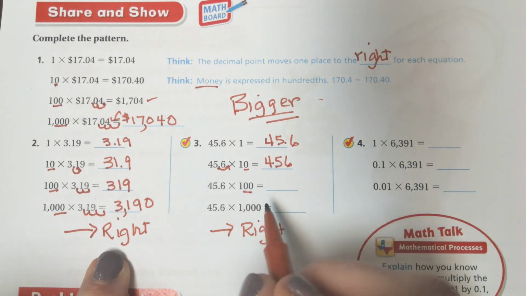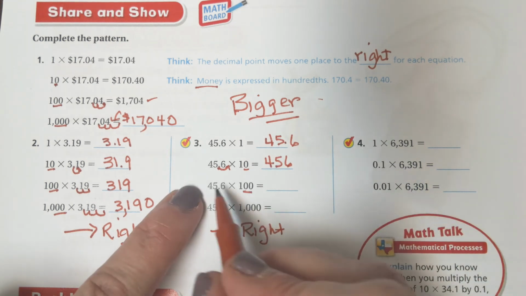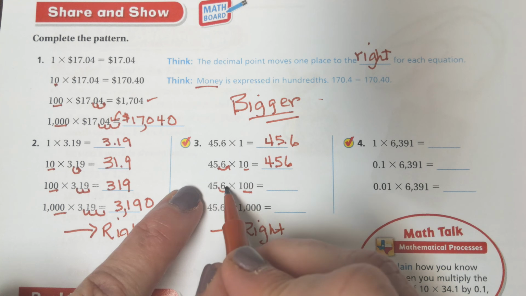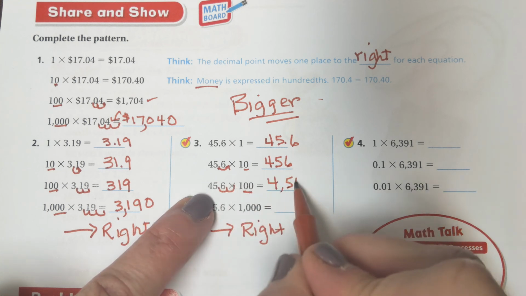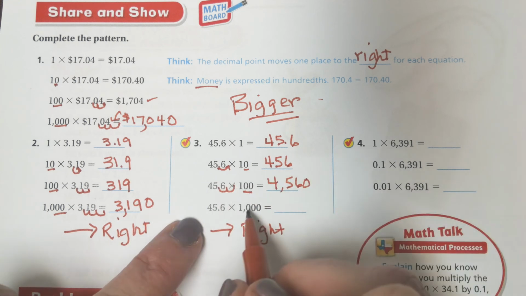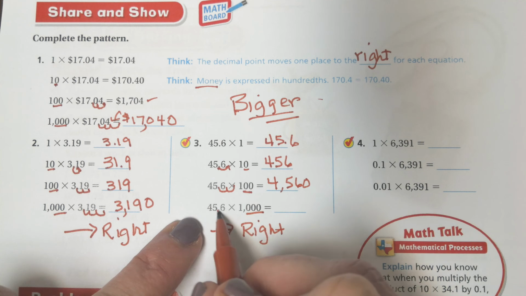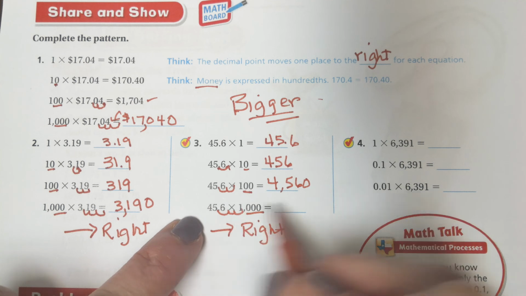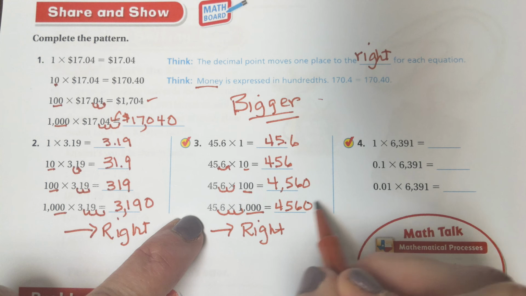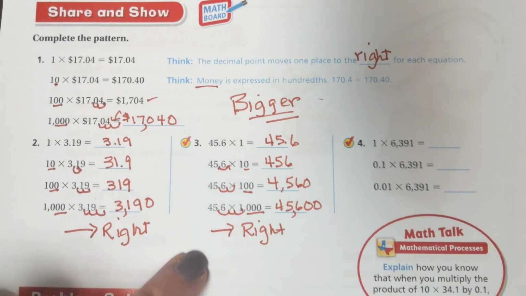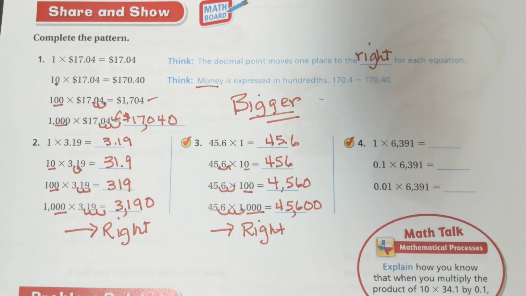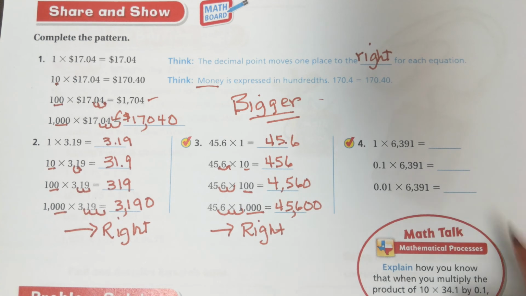This one I have 2 places. 1, 2. So now I have 4,560. Now this one I'm going 3 places. 1, 2, 3. Oh my goodness. 4, 5, 6. Now I have 45,600. Okay, pause the video and I'll let you catch up and see how you do on number 4.